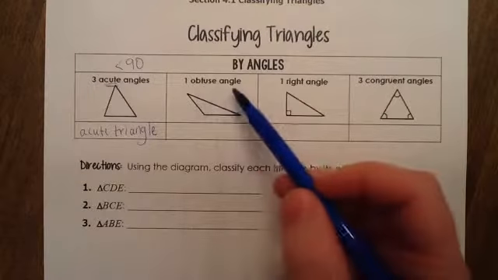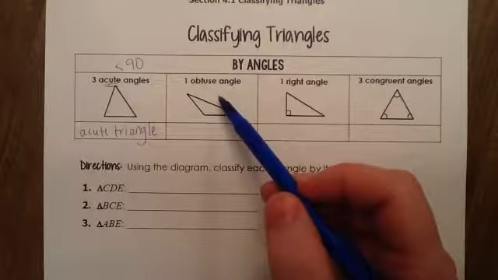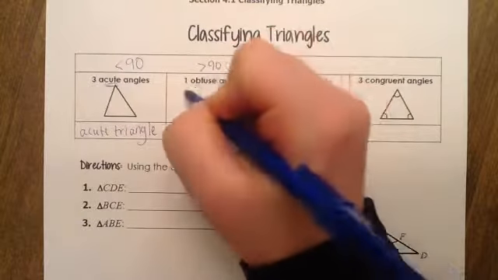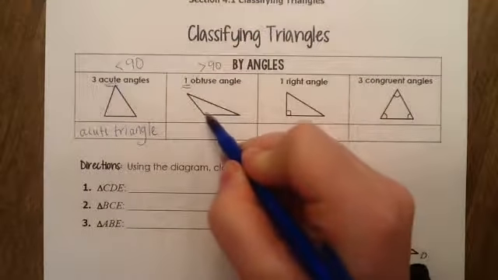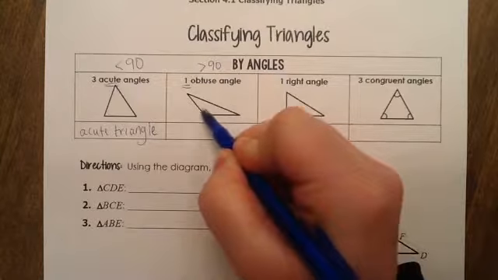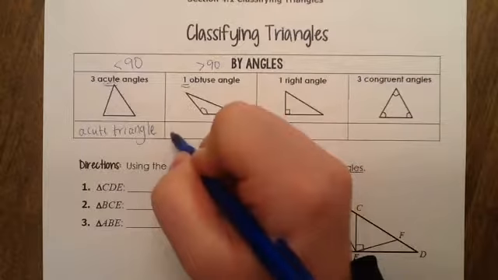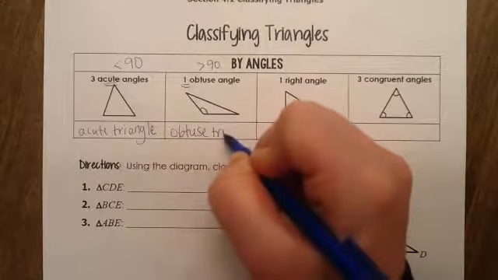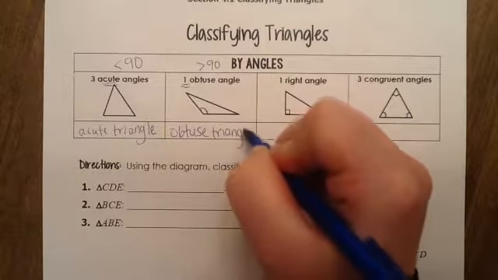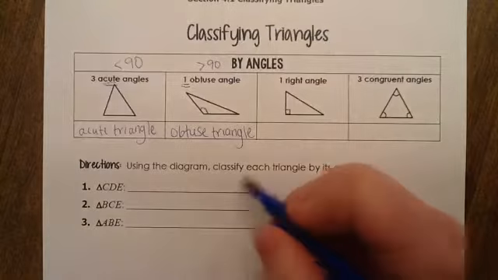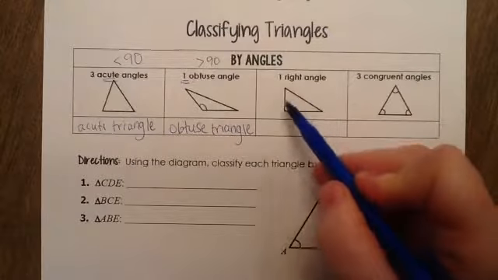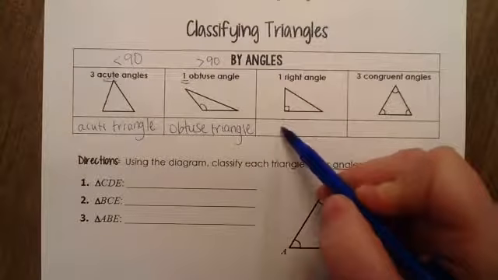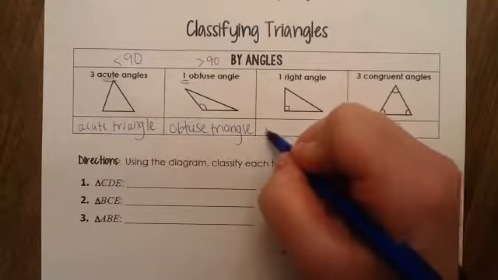If there is one obtuse angle, what does it mean to be obtuse? Greater than 90, and all you need is one of them. That one would be right here. This is what we would call an obtuse triangle. If you have one right angle, and we notice that it is here, we would call this a right triangle.